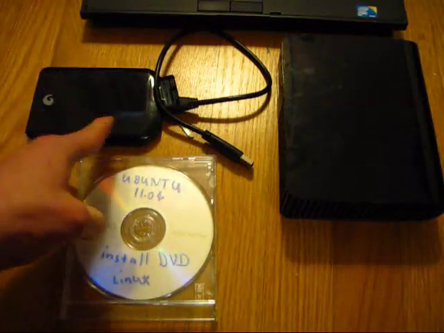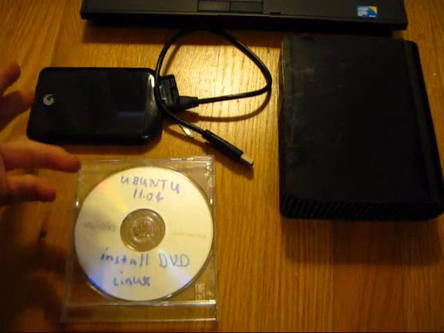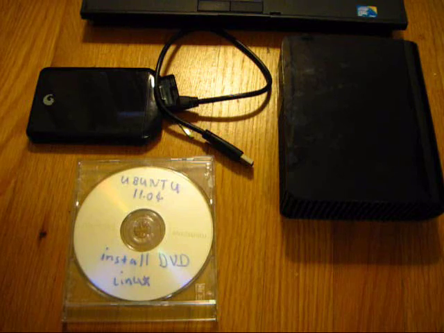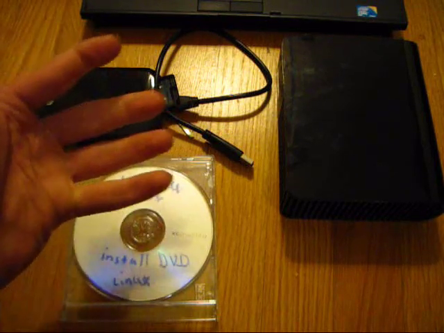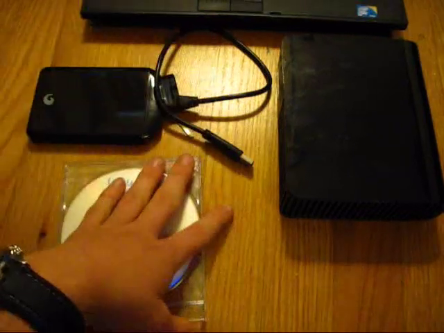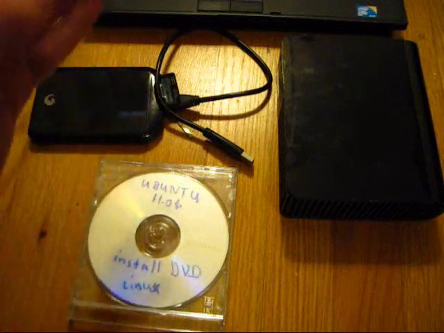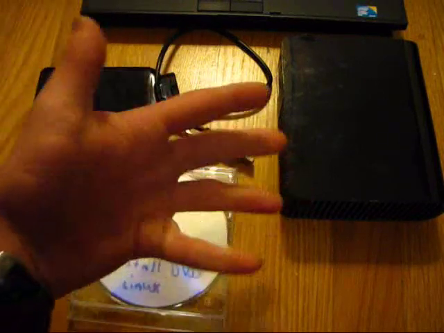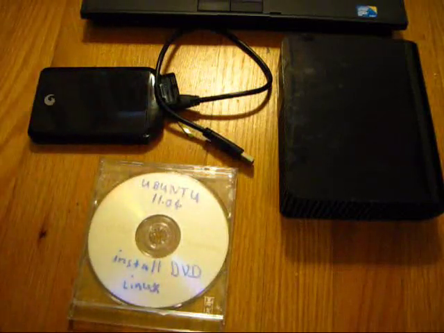The problem is that this somehow got reformatted to RAW format, the RAW file system, which I don't really know a whole lot about, but I guess it's just not compatible with Windows anymore. I swear I did not format it. It just did it to itself. It's ridiculous. But what I'm going to do is back this up, then go back into Windows, reformat it to the standard NTFS, and then put everything back on it, and it should be fine. So let's try this out.